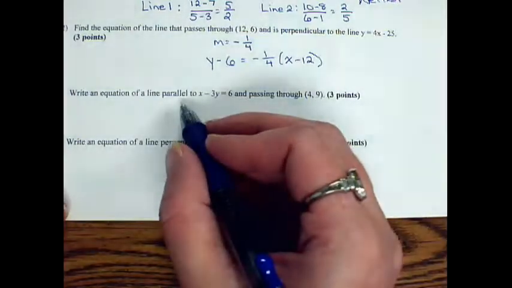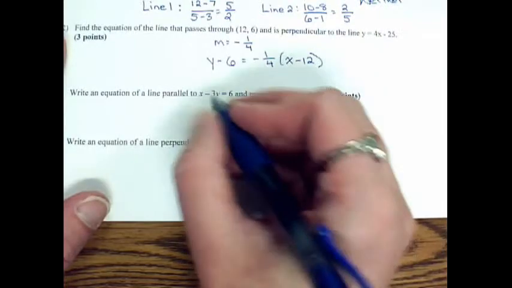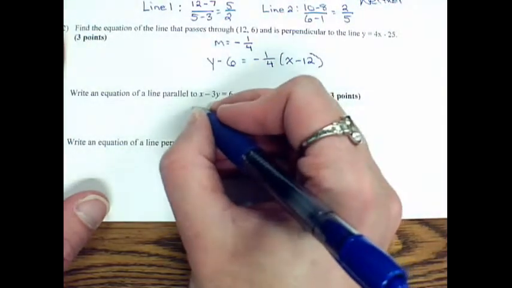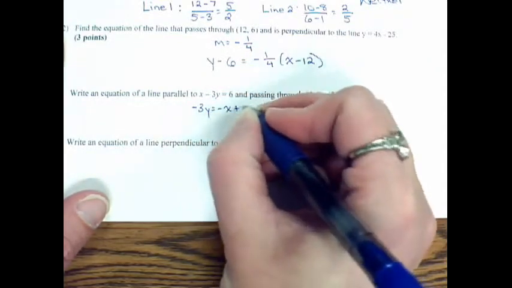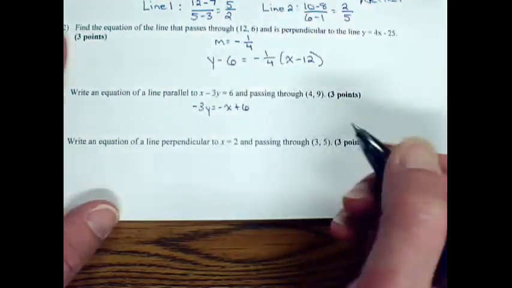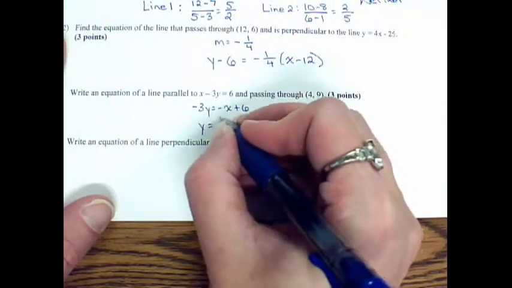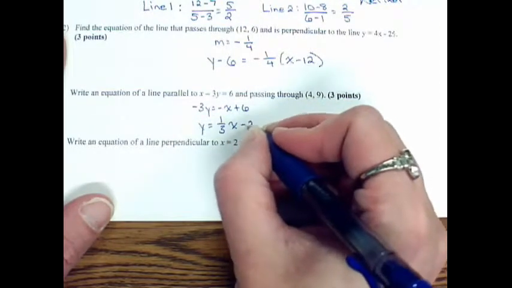Now in the next problem, we're trying to find a line that is parallel to x minus 3y equals 6. Oh, I don't know what the slope is. Oh, I can solve for y. That'll give me negative 3y equals negative x plus 6. Divide by negative 3. Negative 1 divided by negative 3 is 1/3. 6 divided by negative 3 is negative 2.